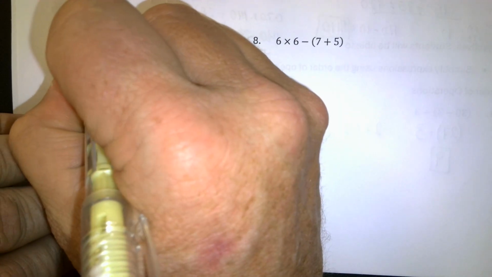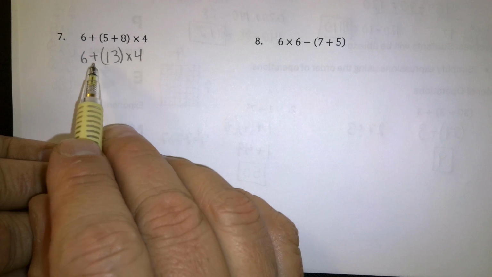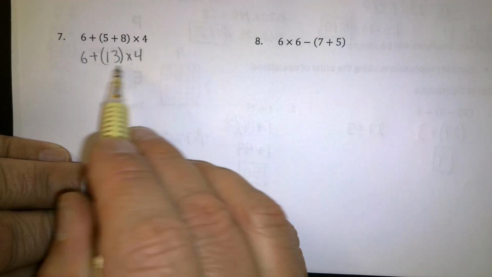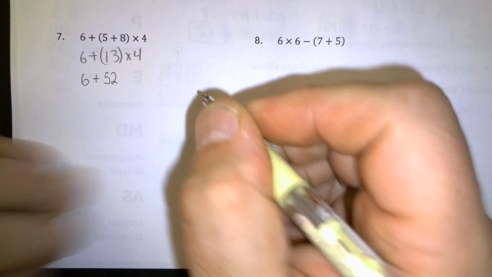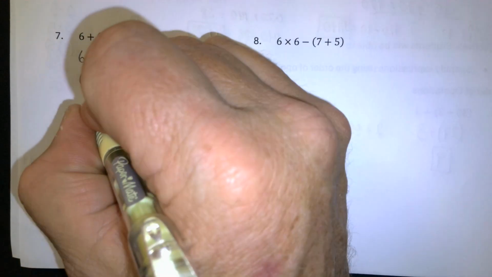All right. Let's jump up to 7. We'll start in our parentheses here. 5 plus 8, that is going to be 13. I'm going to keep the parentheses, bring down the times 4, and bring down the 6 plus. Now what happens next? Well, we have addition and multiplication. Multiplication comes before, so 13 times 4 is 52. And then we'll do 6 plus 52 is 58.